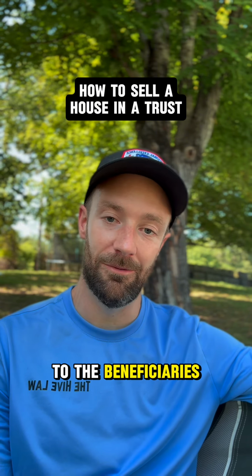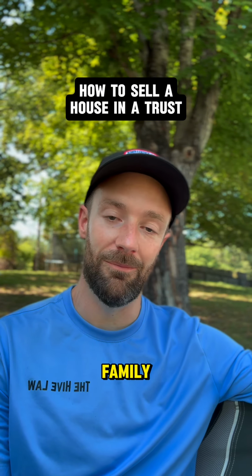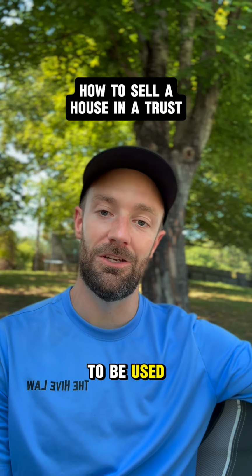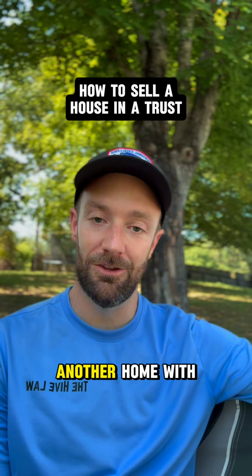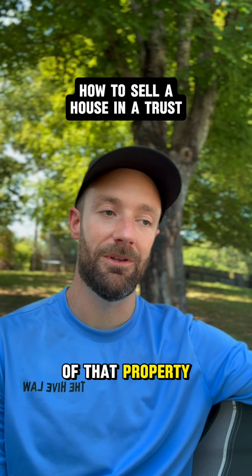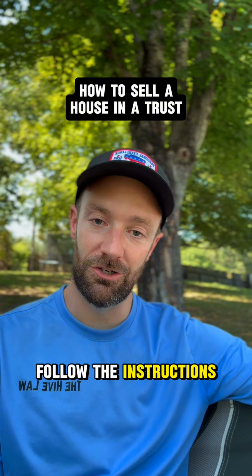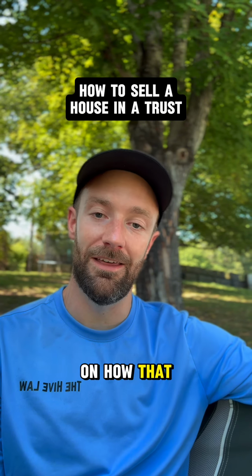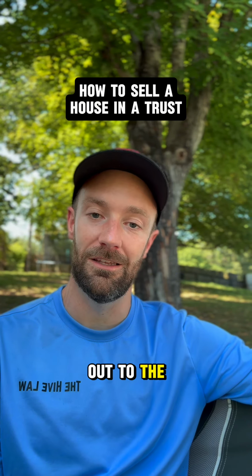Can you distribute it out to the beneficiaries, which could be you or your family? Do you have to keep it inside of that to be used for a different purpose? Can you buy another home with that money from the sale of that property? You have to follow the instructions inside of that trust document on how that money should be managed and then distributed out to the beneficiaries.